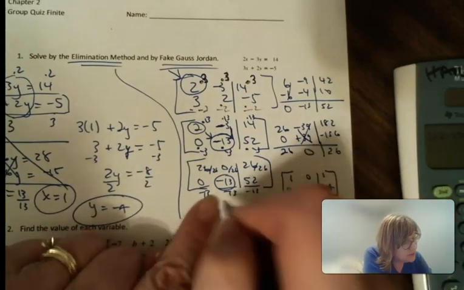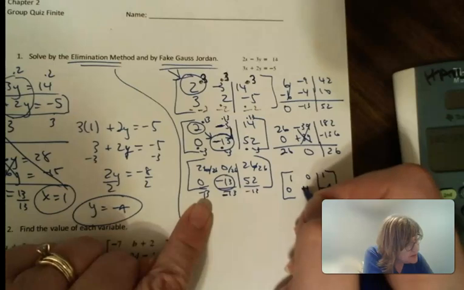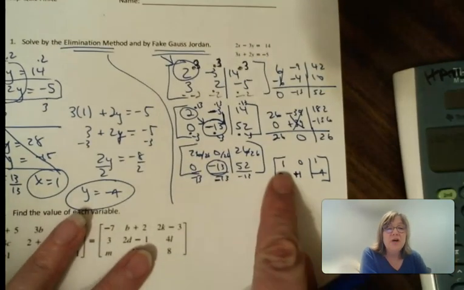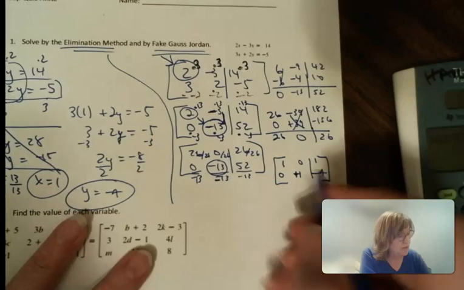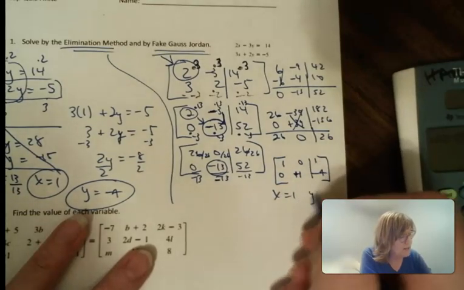Oh, that's not negative 1. Sorry, there's my negative 13. That has to be a positive 1. Otherwise, I screwed up my pivots. So then you can read off your answer. X is 1 and Y is a negative 4.